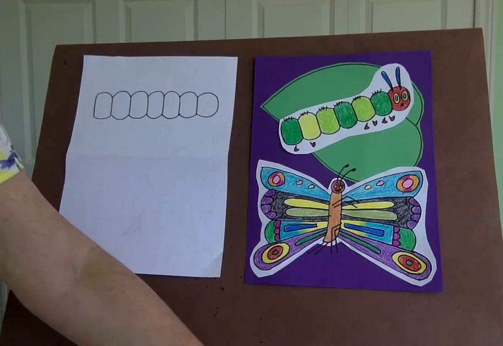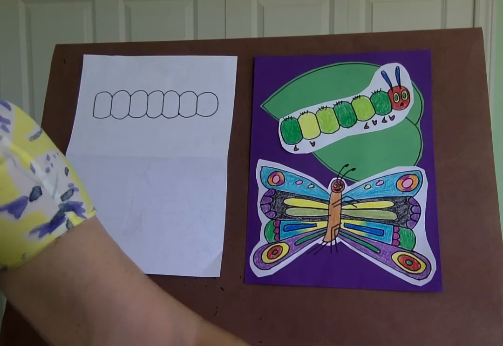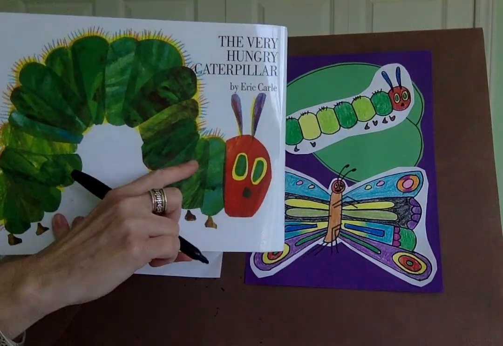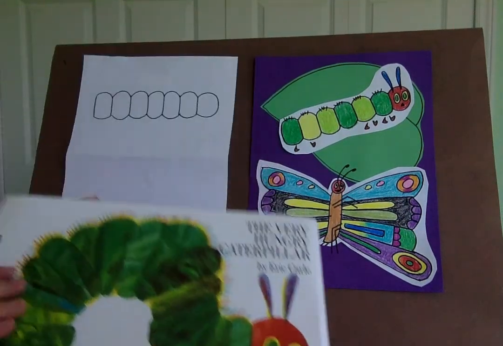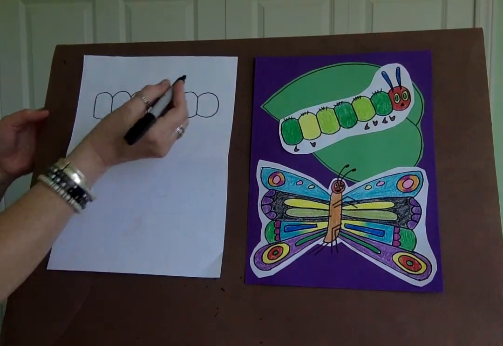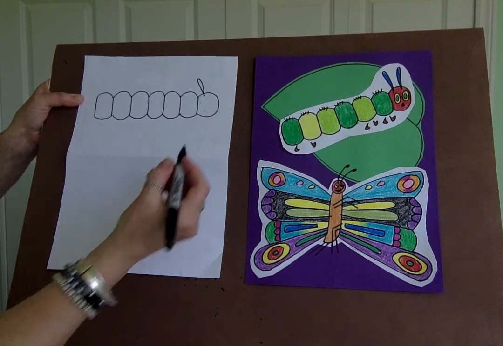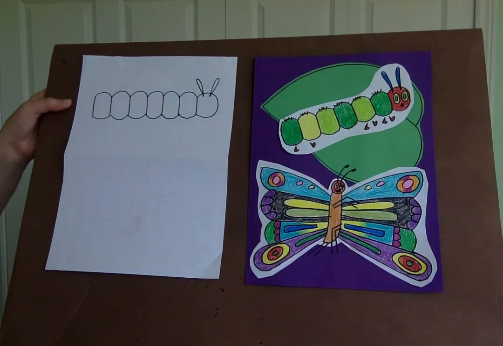Okay. When I look at the illustration that Eric Carle made for his caterpillar, we can see that the caterpillar has really big eyes, a mouth, some little antennas right there. So let's go ahead and draw those. Let's have fun drawing these little antennas. Just like that. It's like a little looped line. Starts here on the caterpillar's head, it comes up, it loops, and it comes straight back down like that.